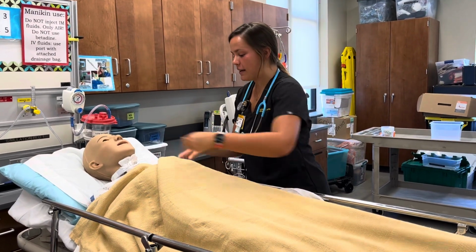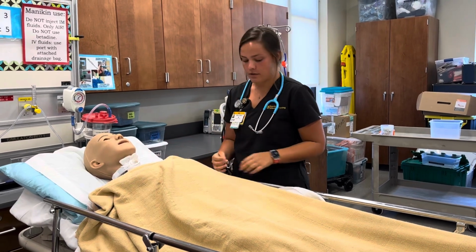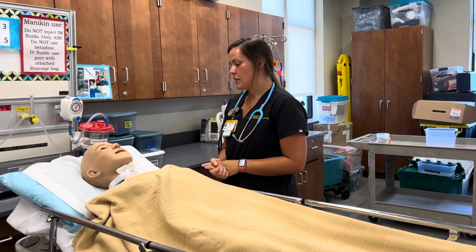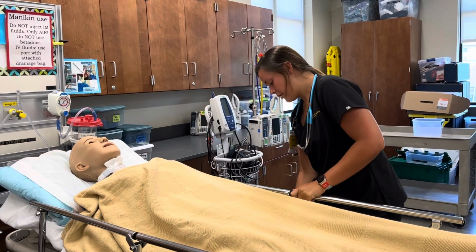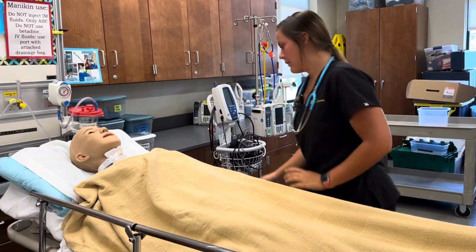I'm here today to do a respiratory and an abdomen assessment on you. So I'm going to ask you a few questions, inspect, palpate, and auscultate. So I'm going to now lower this part for you and lift the head of your bed up.